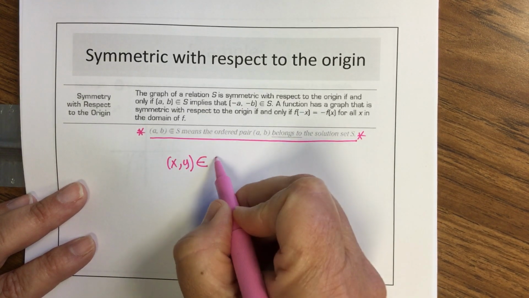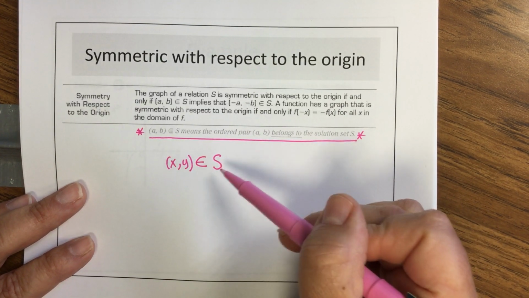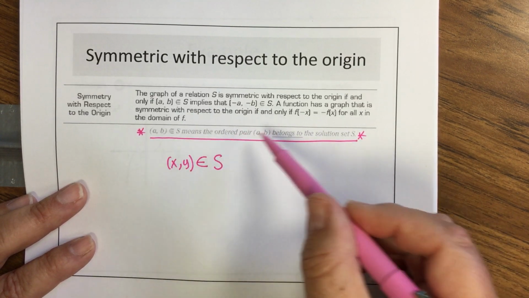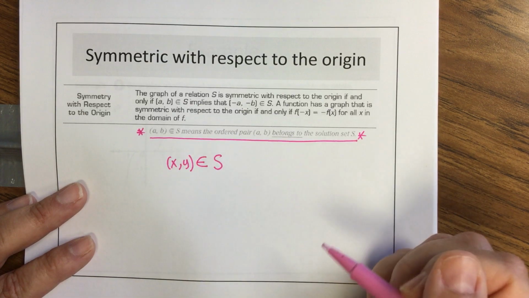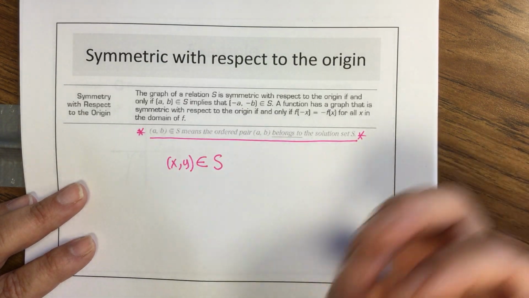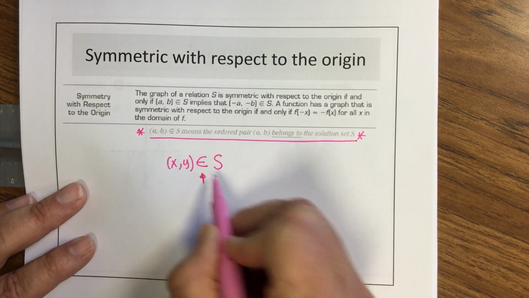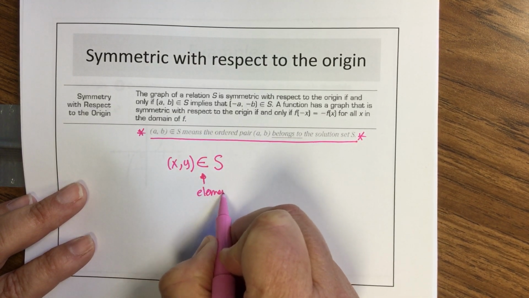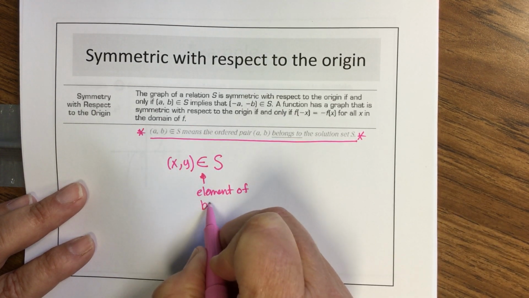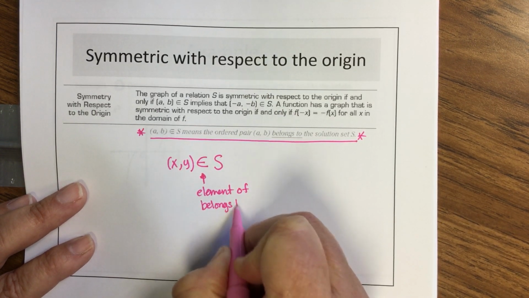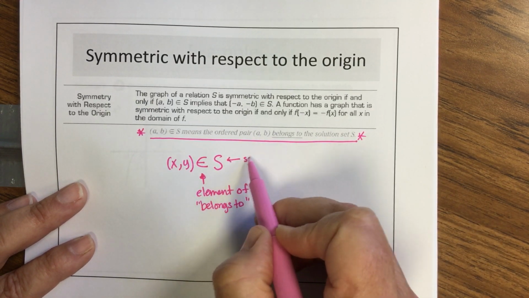That means they're an element of the set, okay, the solution set. So that's what this S stands for. This is kind of noted up here, okay. I've changed the A and the B to X's and Y's because a lot of times that's what we're used to thinking of in terms of inputs and outputs. This is element of, or you can think of it as that it belongs to. Okay, and this is the solution set.